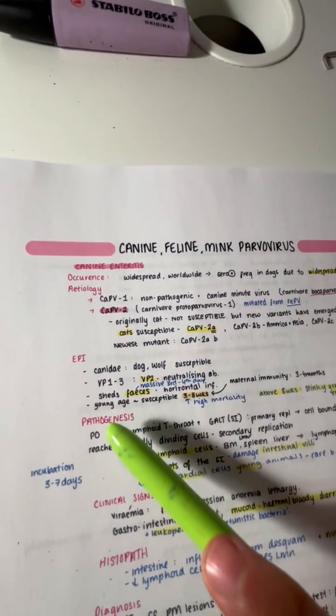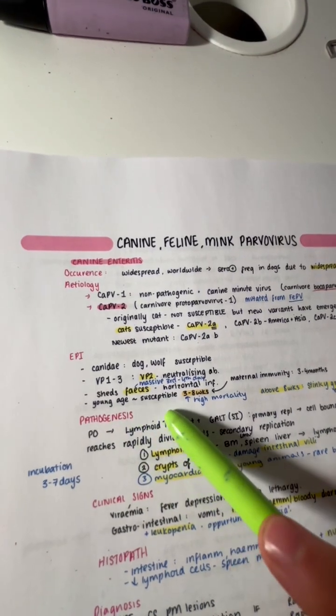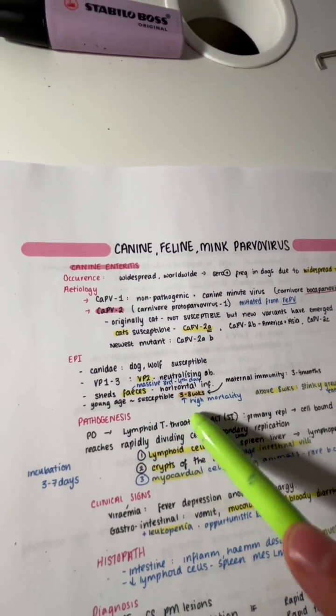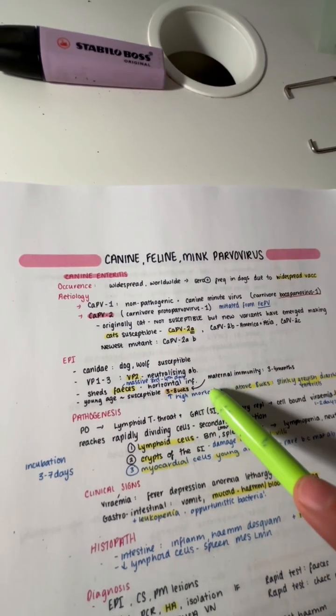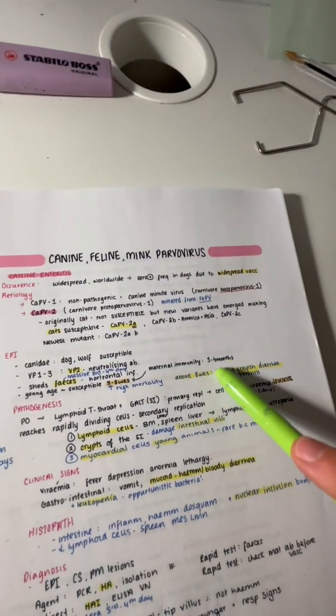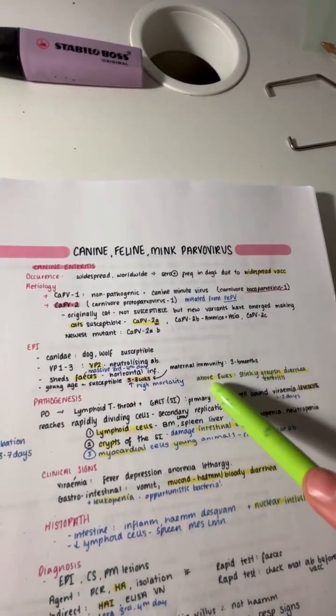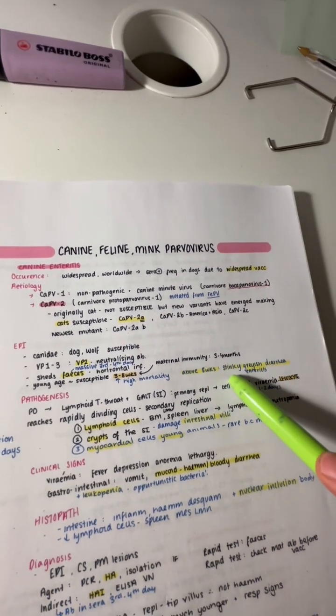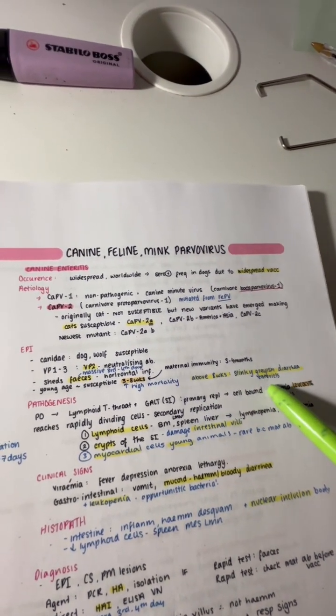The virus affects animals of a young age. They're susceptible from 3 to 8 weeks. There's a high mortality. The maternal immunity lasts for 3 to 4 months. Above 8 weeks of age, it causes a stinky, greyish diarrhea enteritis.